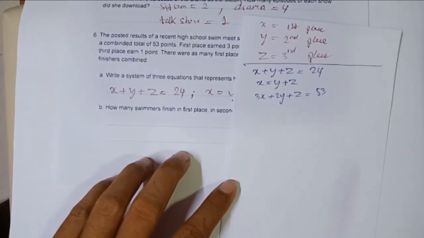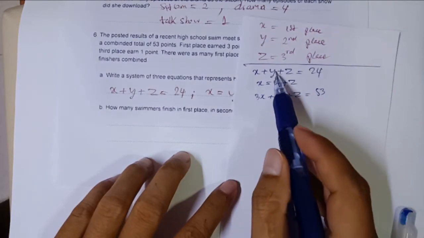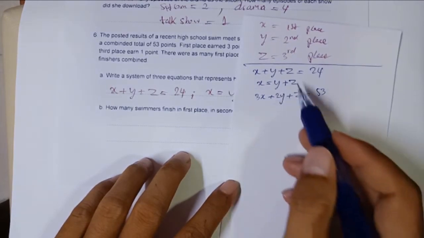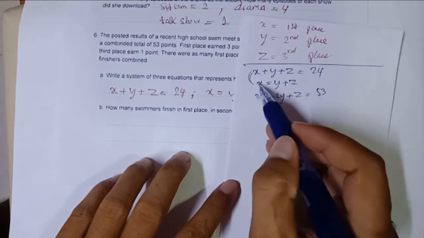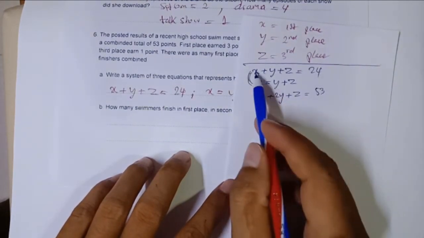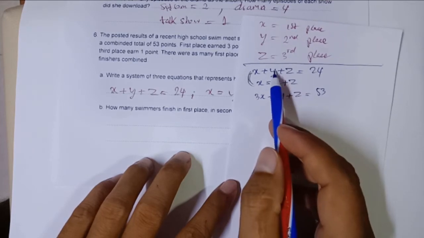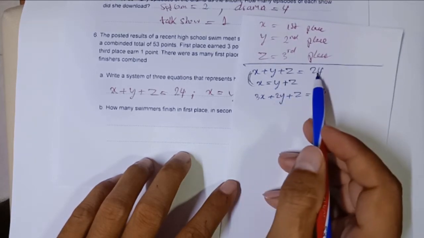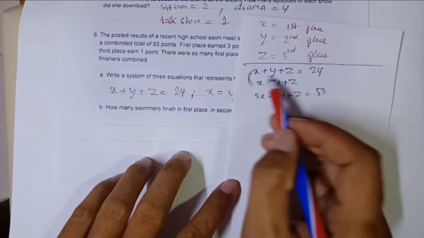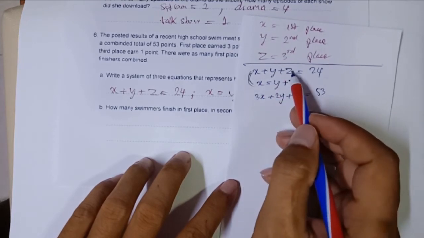Right, now with these equations, I'm going to substitute the second one into the first and the second one into the third. So let's combine them first. Instead of x, I'm going to substitute y plus z, so I have y plus z plus y plus z equals 24.